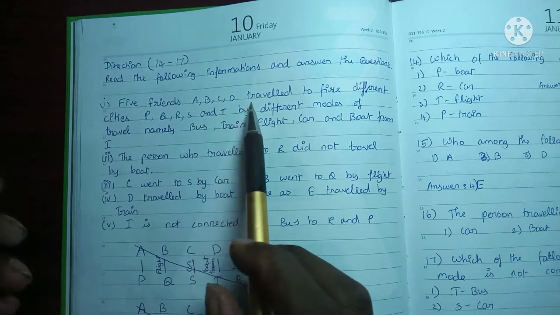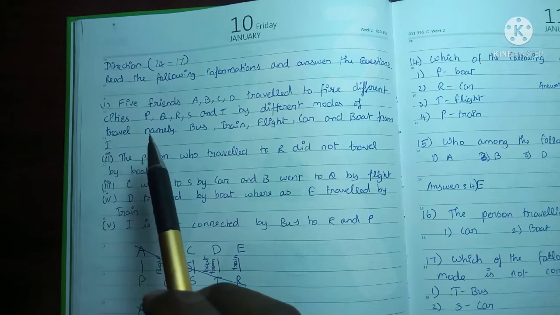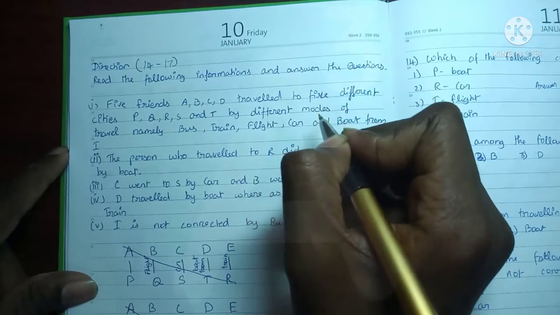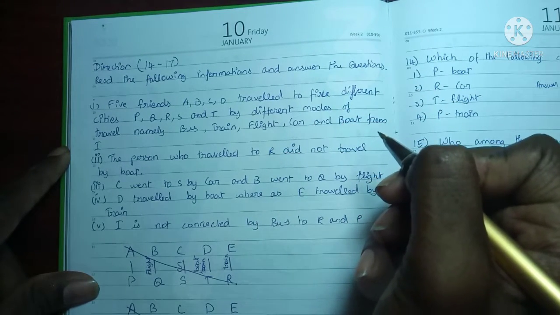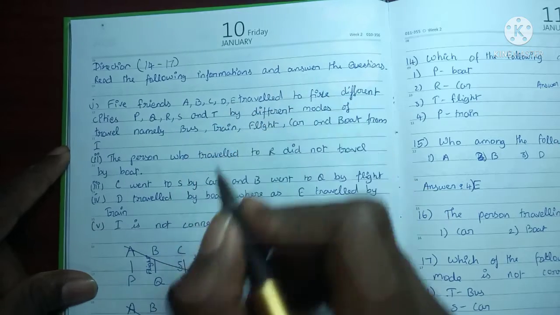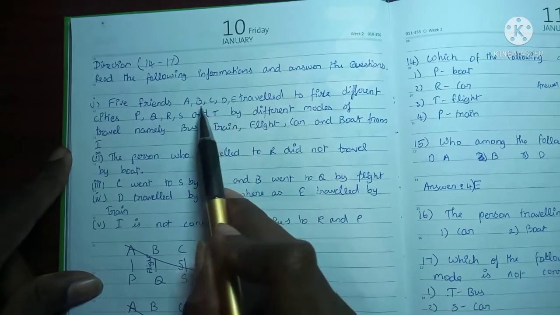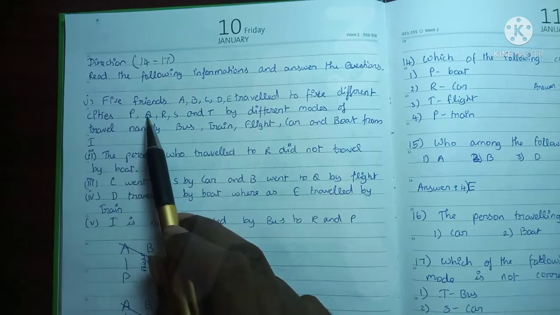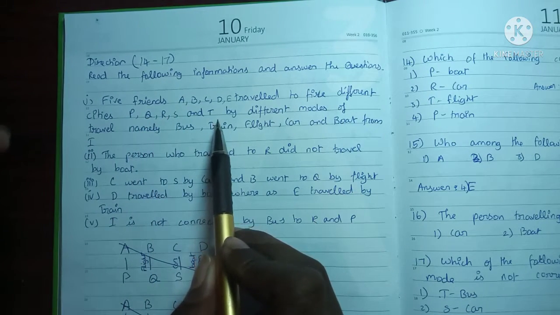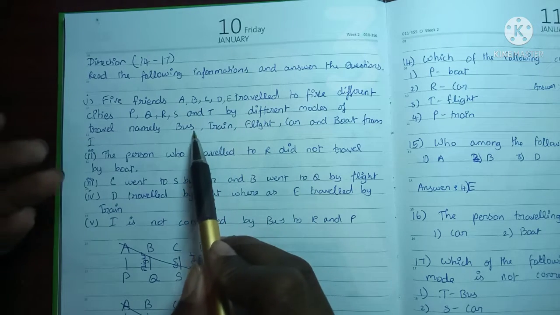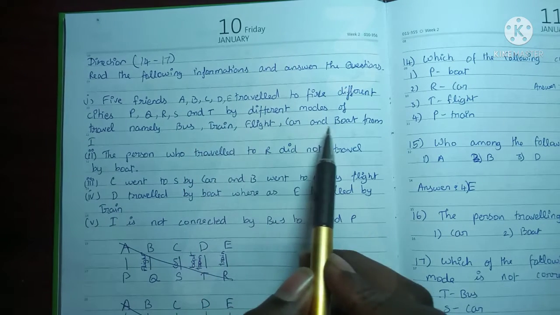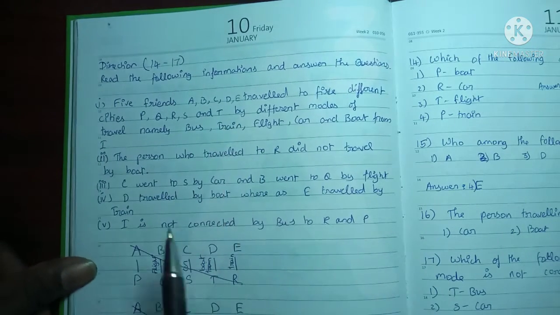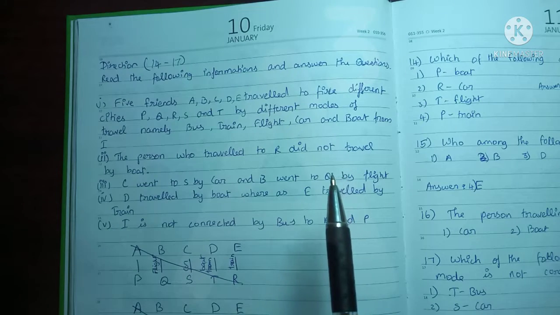So A, B, C, D, and E, sorry, I forgot to put the E. A, B, C, D, E travel to 5 different cities, that is namely P, Q, R, S, T, by different modes of transport: bus, train, flight, car and boat. They are traveling from I to these places. First of all, you should understand the question properly.